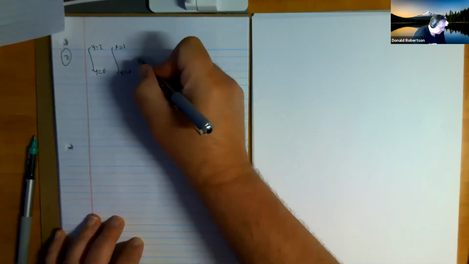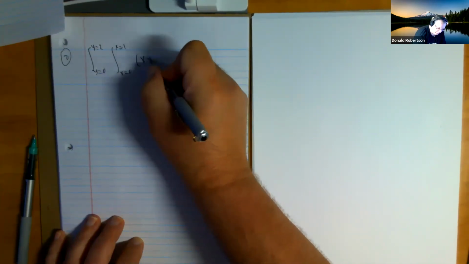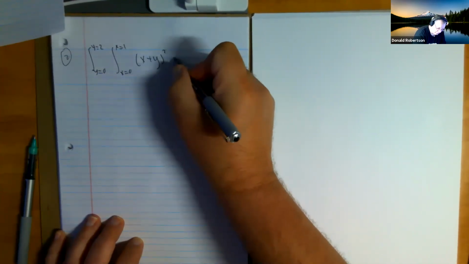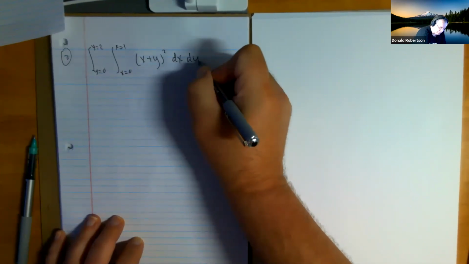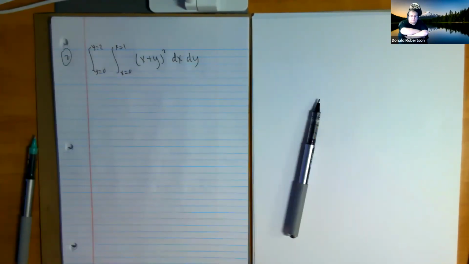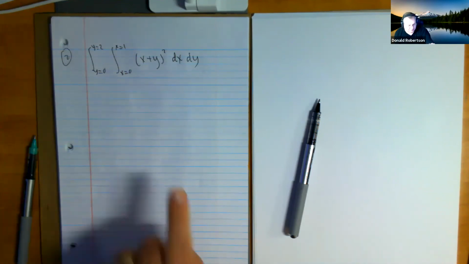Okay. Here is one off the homework. The integral is going to be y equals 0 to y equals 2. And the integral is x equals 0 to x equals 1. If you're wondering, this is a version of question 2. Okay, I want to find this double integral.